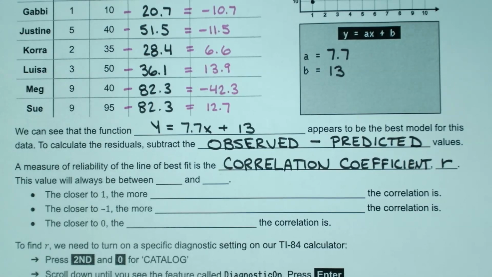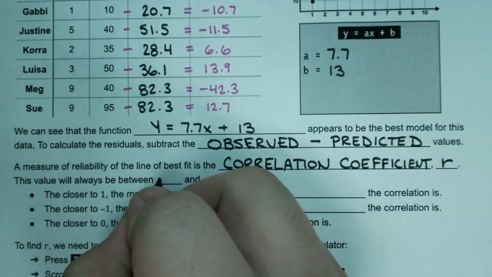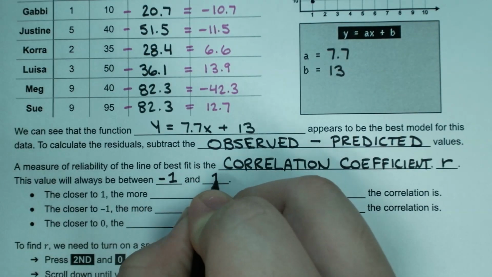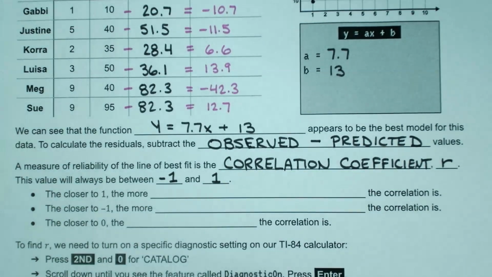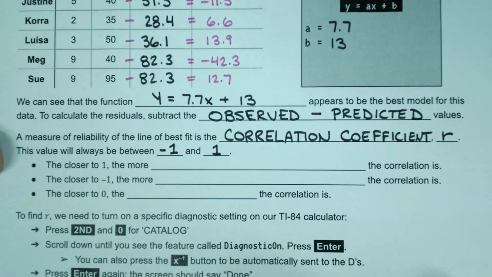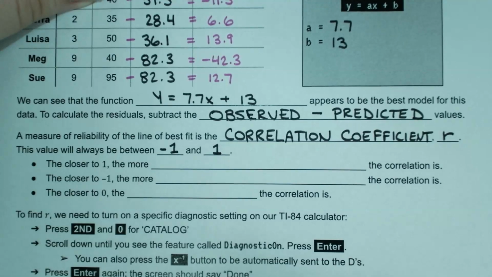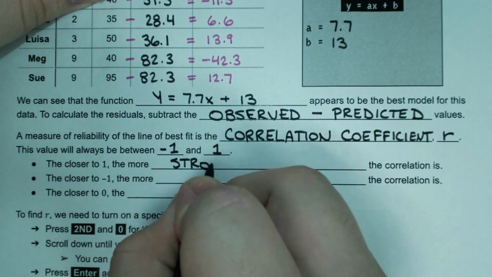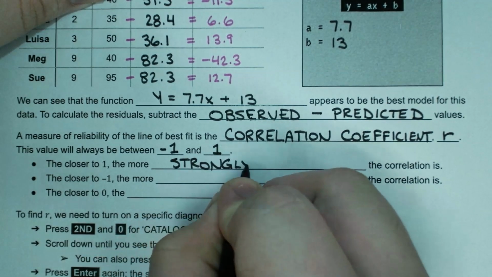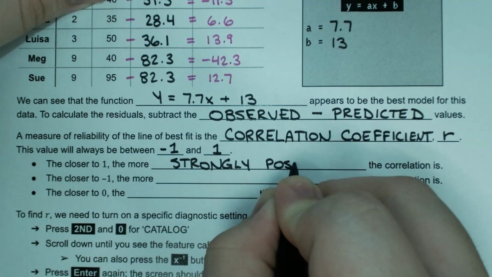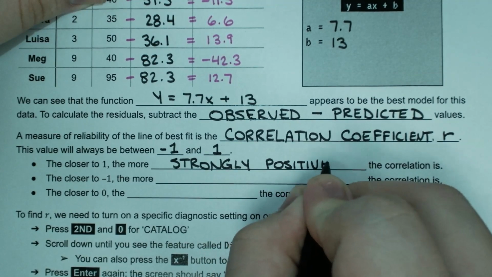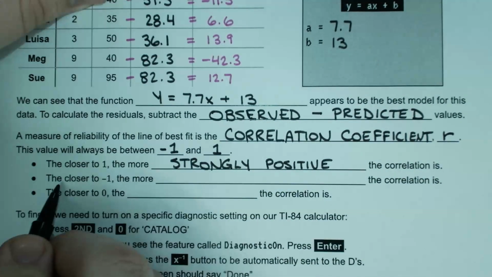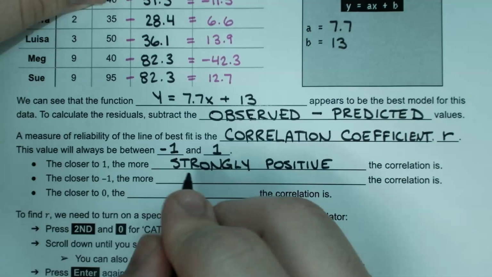Now, the number that we get for it is always going to be between -1 and +1. The closer to +1 it is, the more strongly positive the correlation is, and likewise, the closer to -1, the more strongly negative.